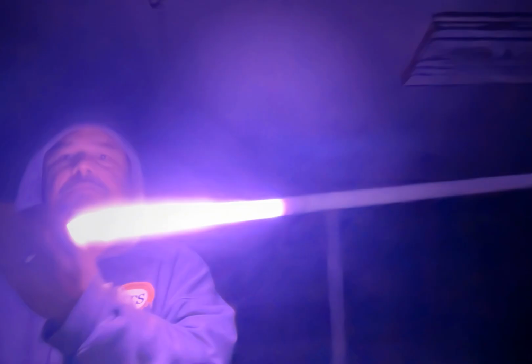And this is Amethyst Warrior from Syndicate. And this is the EP3 blade on a rotoscope.